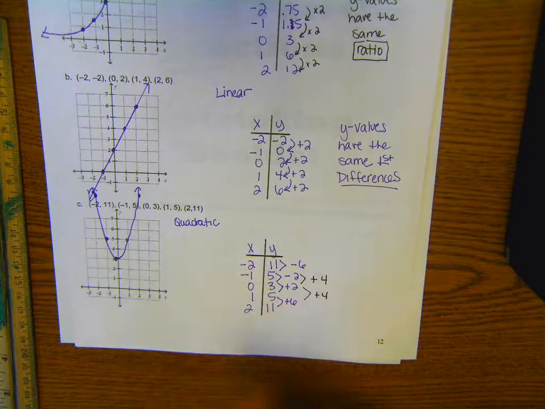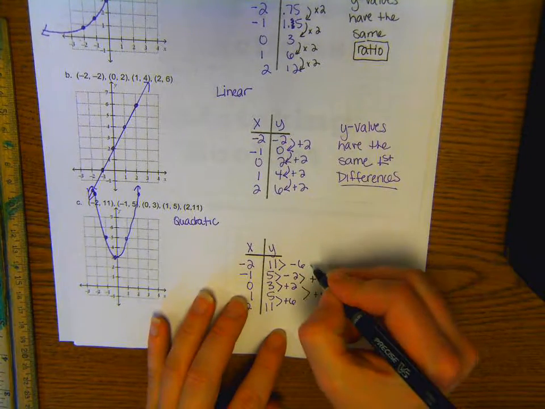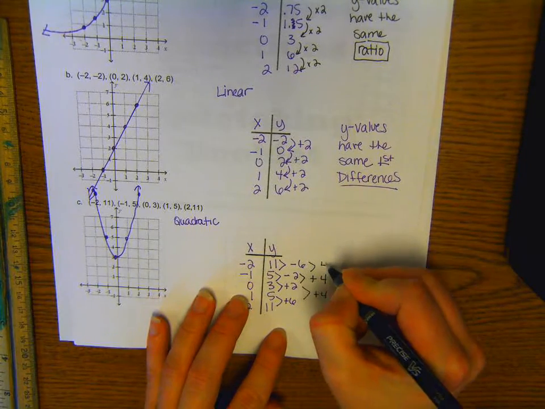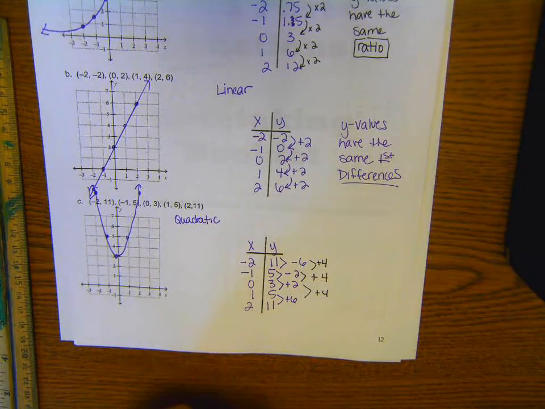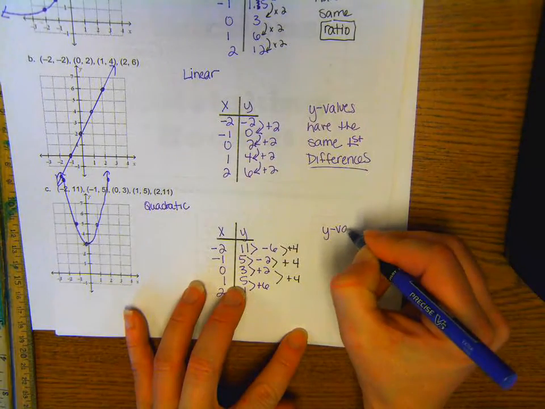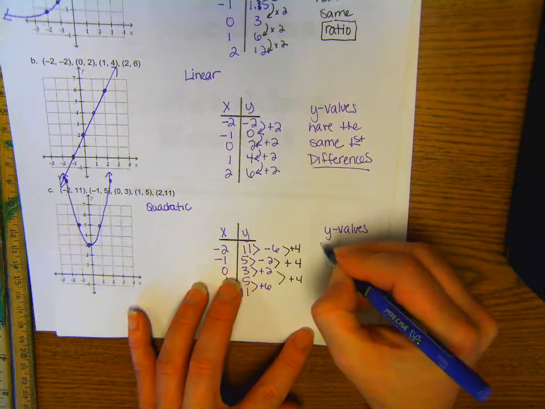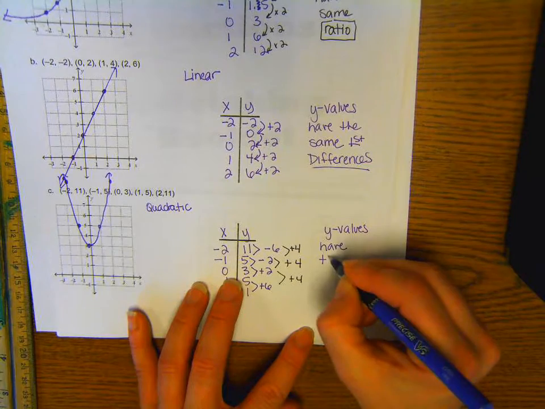What about -2 minus a -6? What do you notice about the second differences? They're the same. So when something is quadratic, the y values have the same second differences.